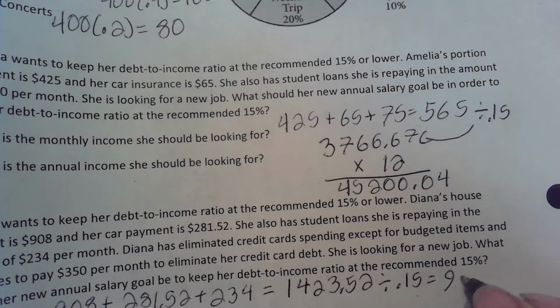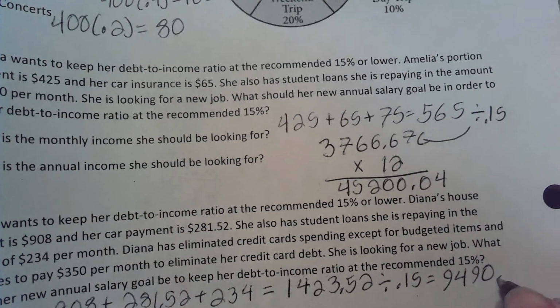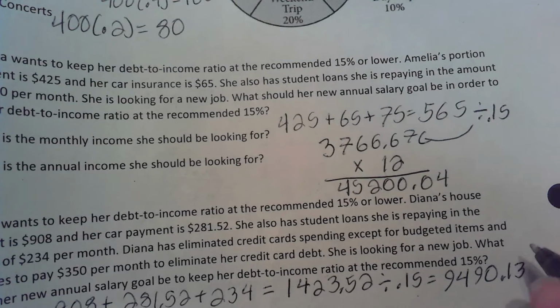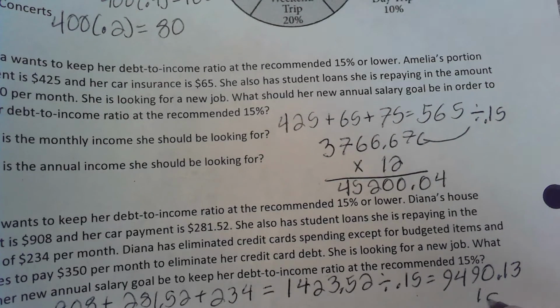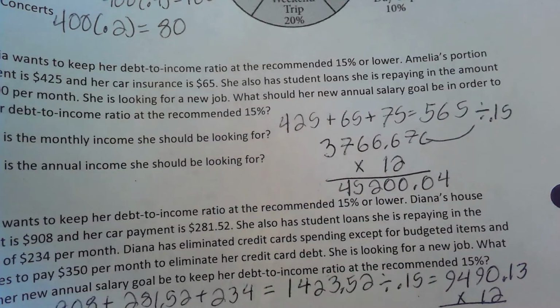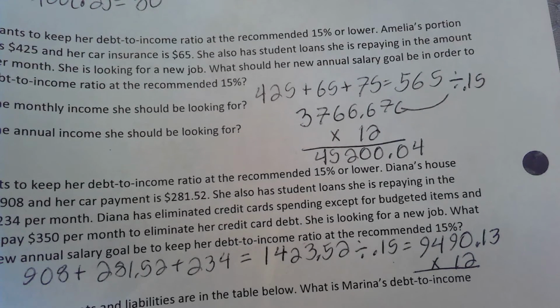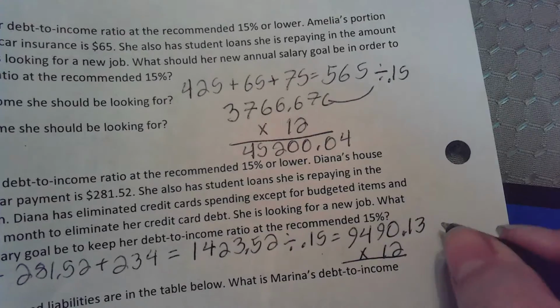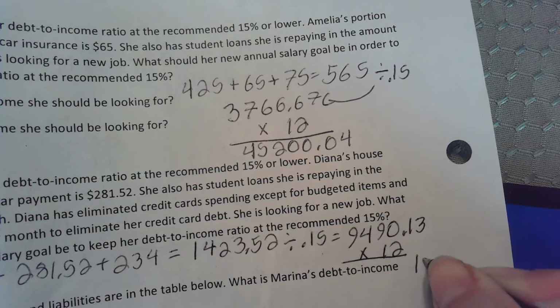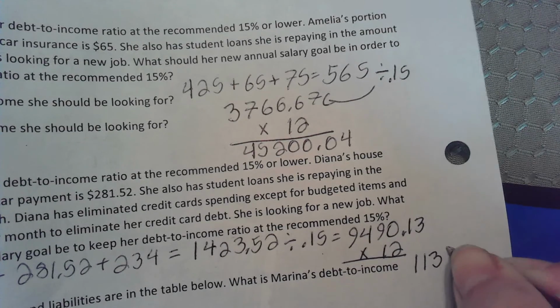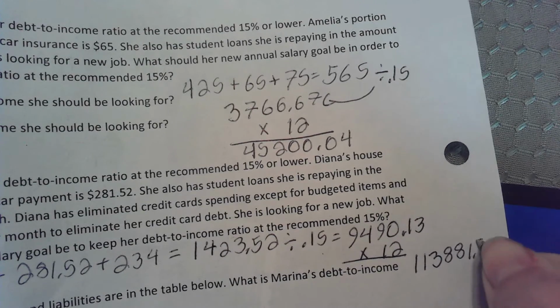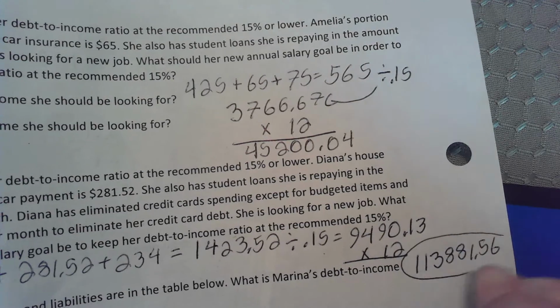So I got 9,490 and 13 cents. And then to get that annual, we just take and multiply that by 12. Because it says what annual salary should she be looking for. So it's 9,490 and 13 cents. Remember, we do have to round to the hundredths place. So I got for her salary, she should have $113,881.56.